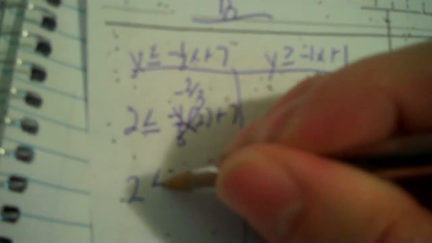Okay, so rinse and repeat essentially. Okay, so B, let's go 2, 2. I kind of like coordinates that match because then I don't have to worry about mixing up the variables. So 2 for y. Negative 1/3 times 2 plus 7. Negative 1/3 times 2 is negative 2/3. And negative 2/3 plus 7 is 6 1/3. Now that's true. Okay.